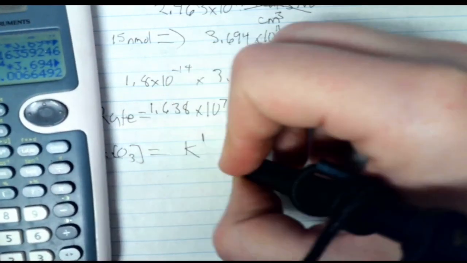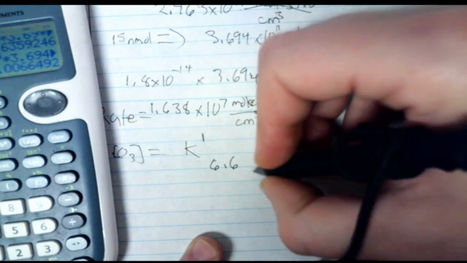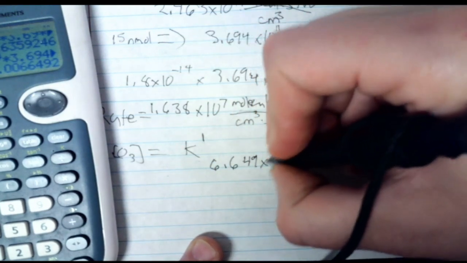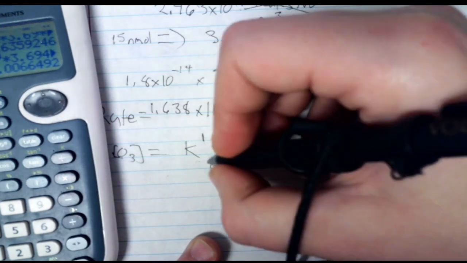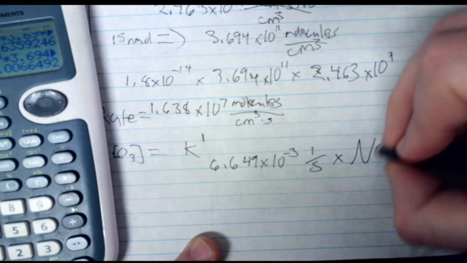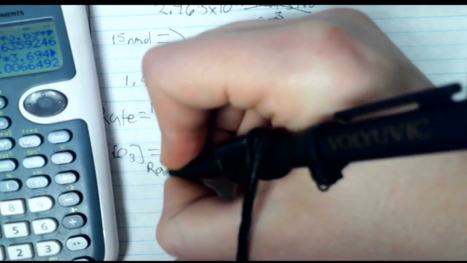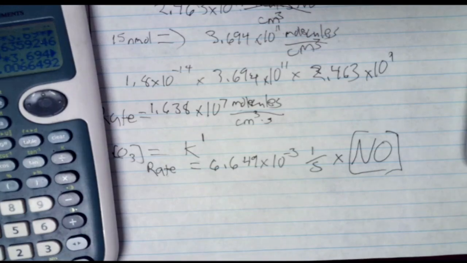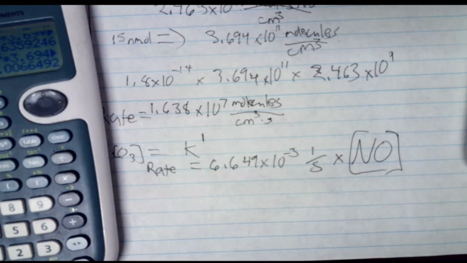And so you get your K prime constant as 6.649 times 10 to the negative 3rd, 1 over seconds, times my NO concentration equals my rate. So basically, we can figure out how fast NO is going to degrade based on that. That's my pseudo first order rate.